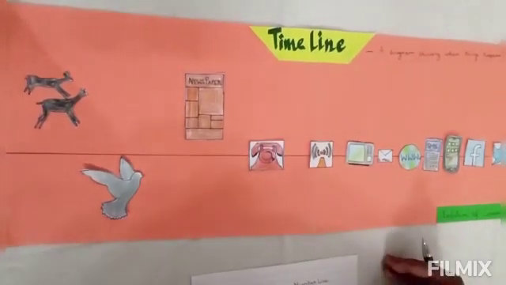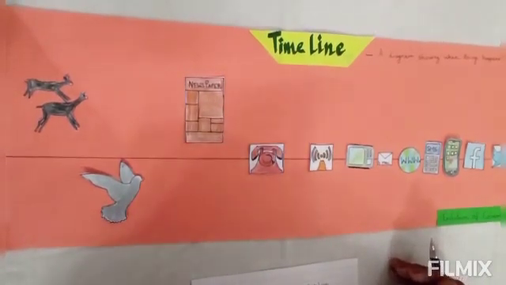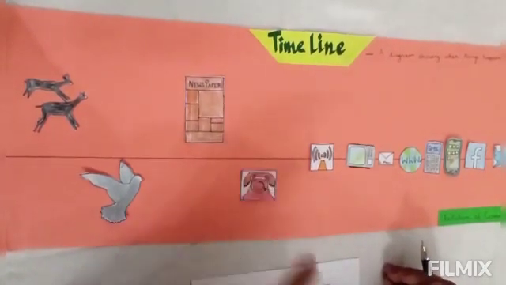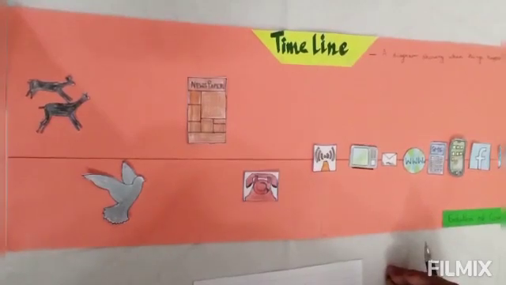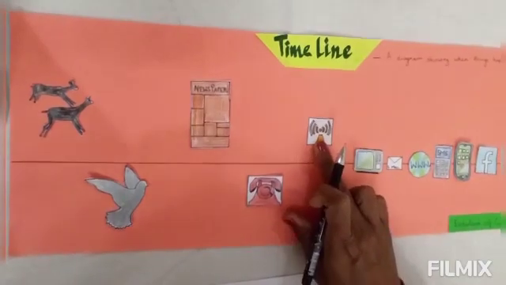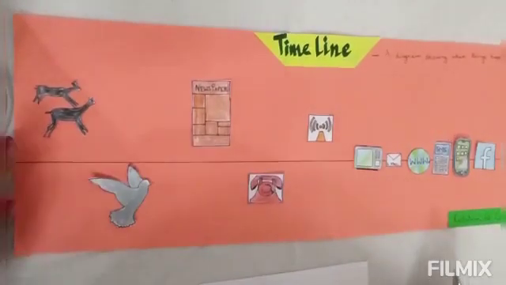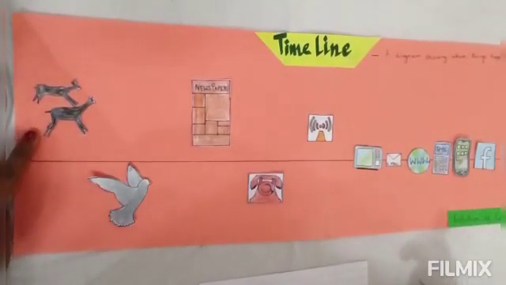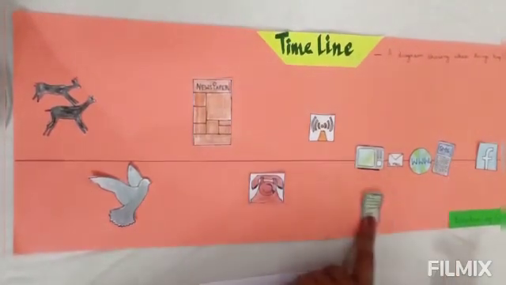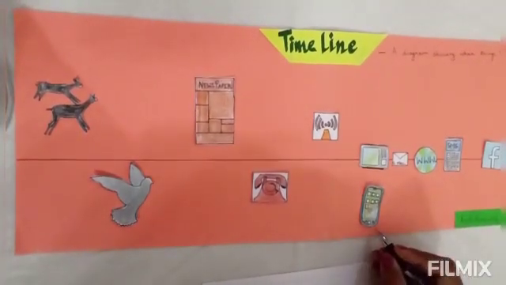1650. And still, a lot of progress was being done in the means of communication. And then came the telephone, and it was in the year 1876. After that, we had radio communication in the year 1902. So we can see gradually man developed, starting from paintings to today's mobile phones that we are using. Man has come a long way in evolution of means of communication.